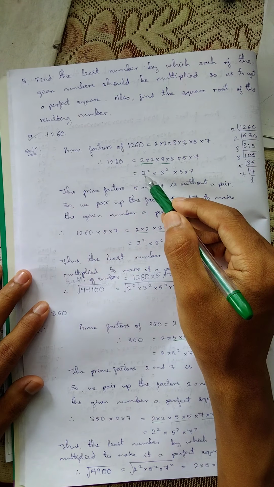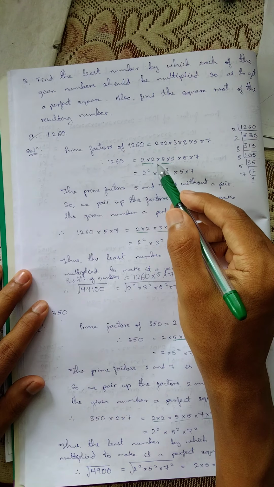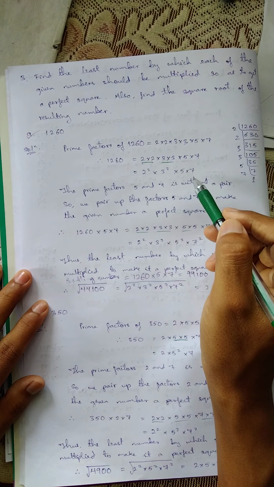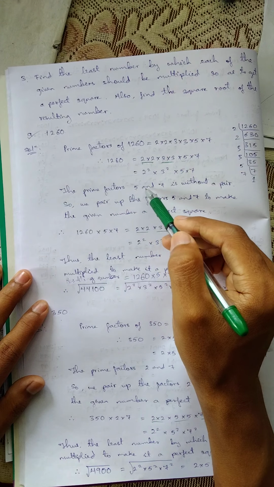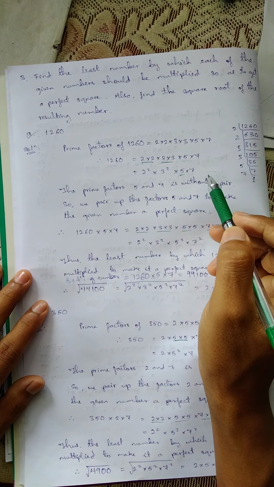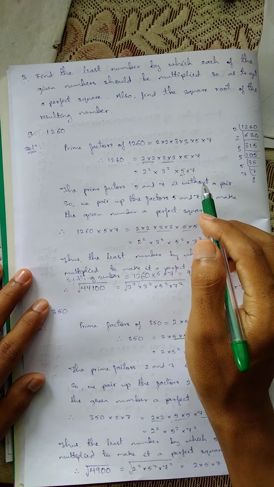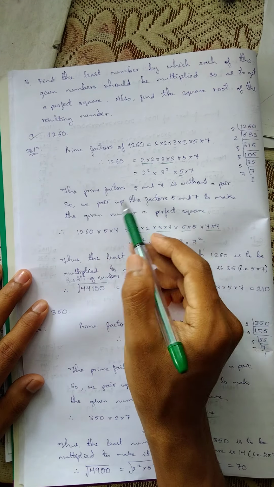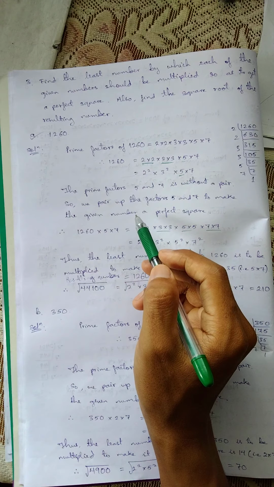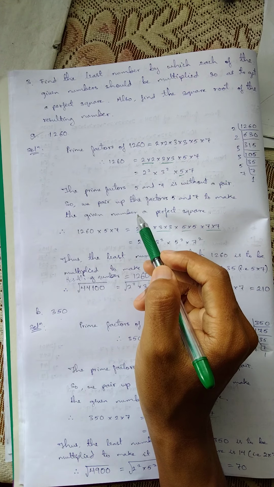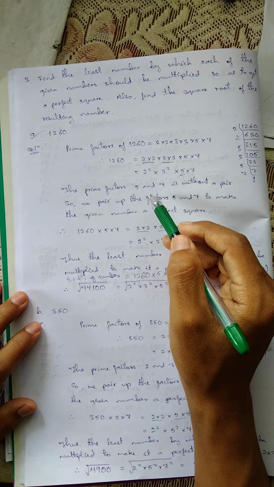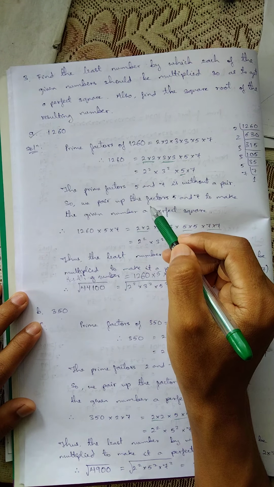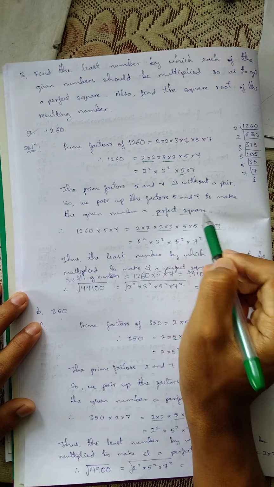Then in the next step, we can write the paired numbers as squares. The prime factors 5 and 7 are without a pair. So we try to pair this 5 and 7 in order to get a perfect square. Okay, why do we need to pair 5 and 7 in order to get a perfect square?